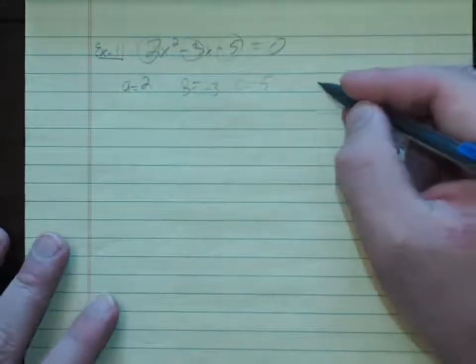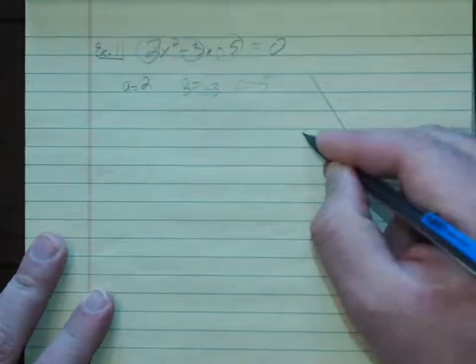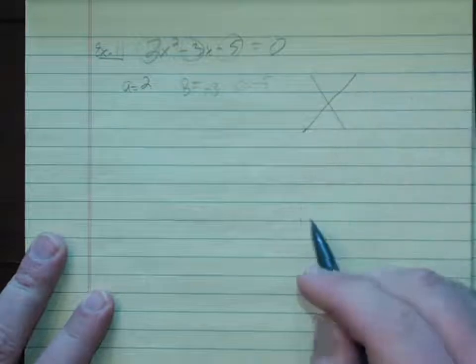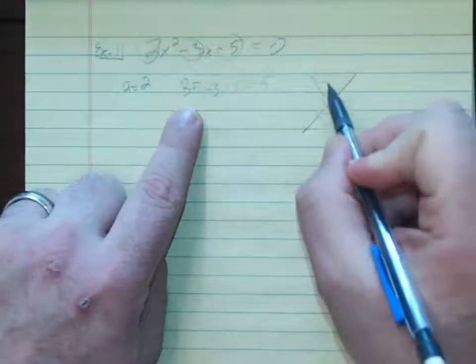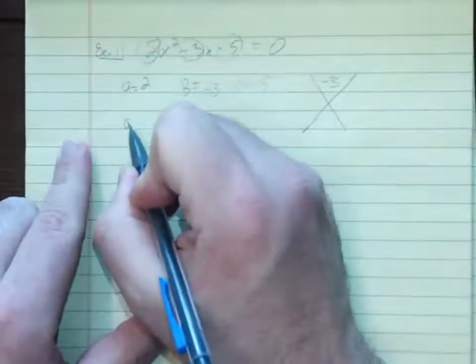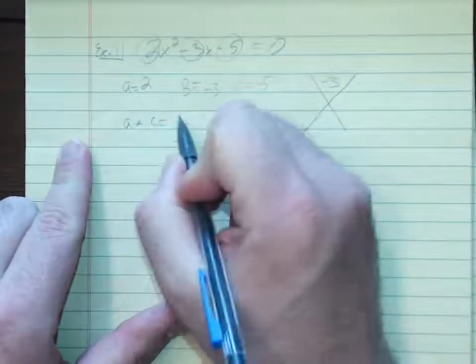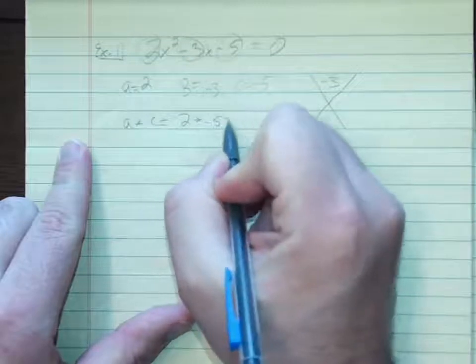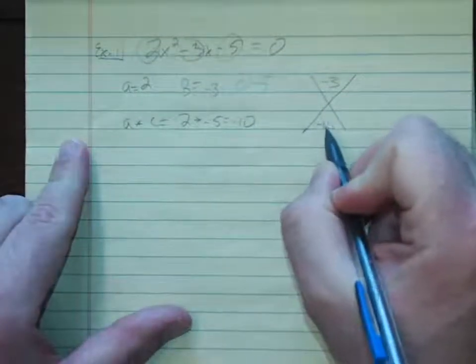So the reason I call this the X box method is because I draw an X, and I put my sum, which is negative 3, on the top, and then I multiply A and C. So A times C, that would be 2 times negative 5, which is negative 10. So I'll put that on the bottom.